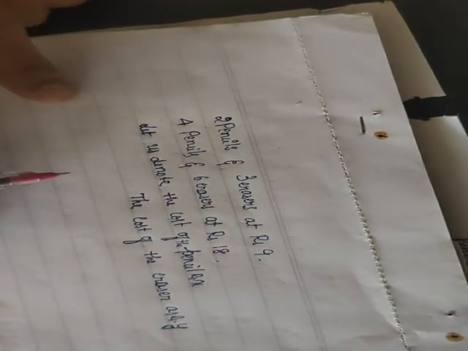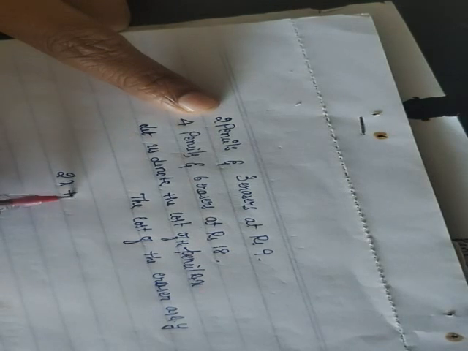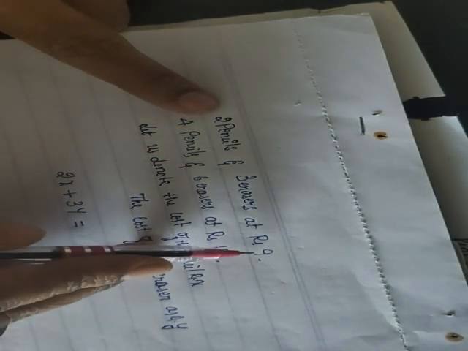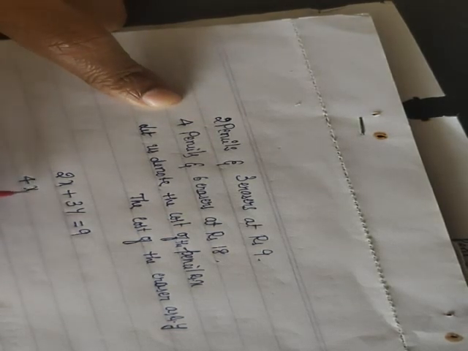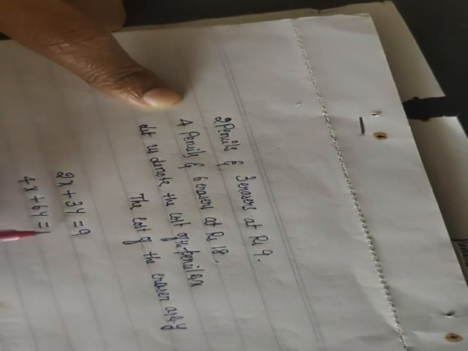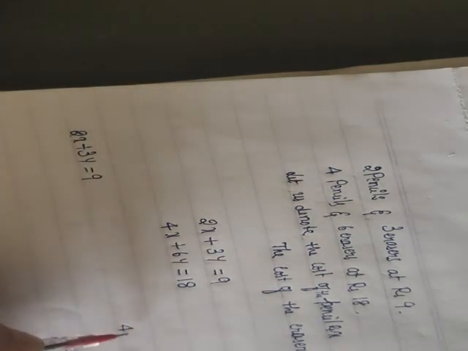Okay. Now shall we write the equation? You also think in your mind. How can we write? 2 pencils, each x, so 2x, plus 3 erasers, each y, so 3y, is equal to how much? Total how many rupees has she given? 9 rupees. Next, 4 pencils and 6 erasers together is 18. Now we have to solve this graphically. So shall we take separate equations? 2x plus 3y is equal to 9. One more is 4x plus 6y is equal to 18.